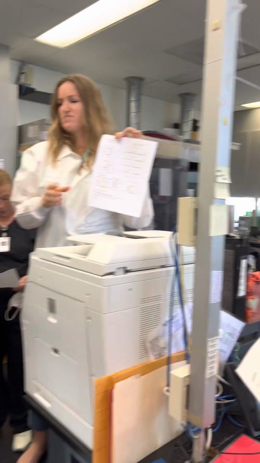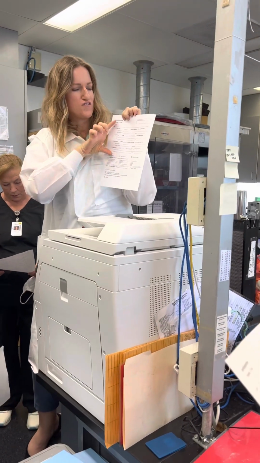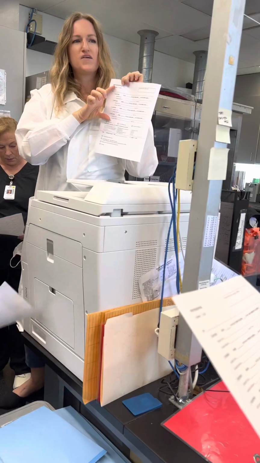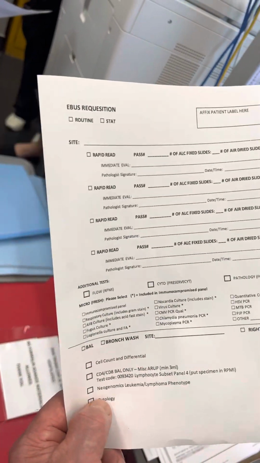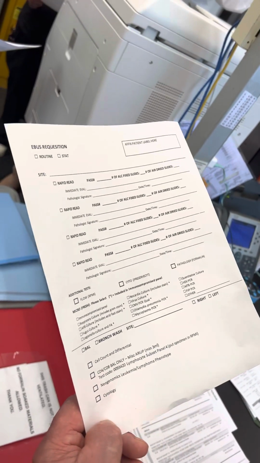You guys are trying to accomplish with these specimens. The first one is getting your rapid read information, and the second thing is getting the correct tests ordered for that specimen. And so this paper will handle both of them.